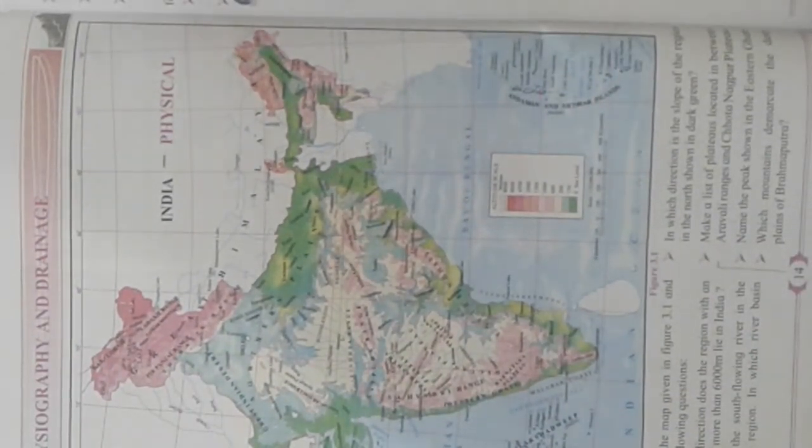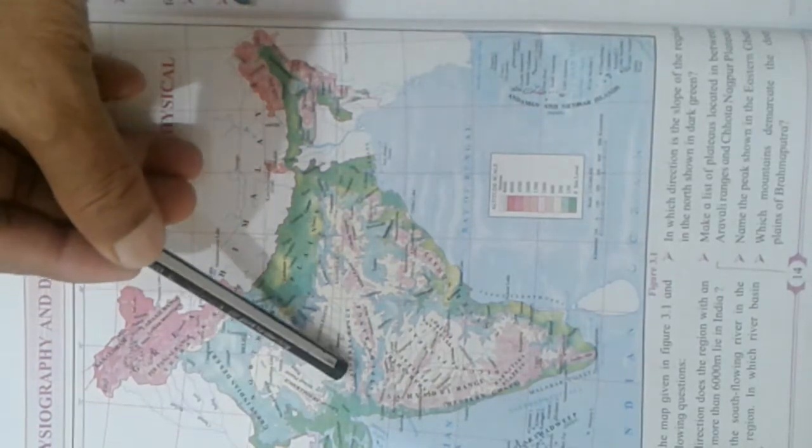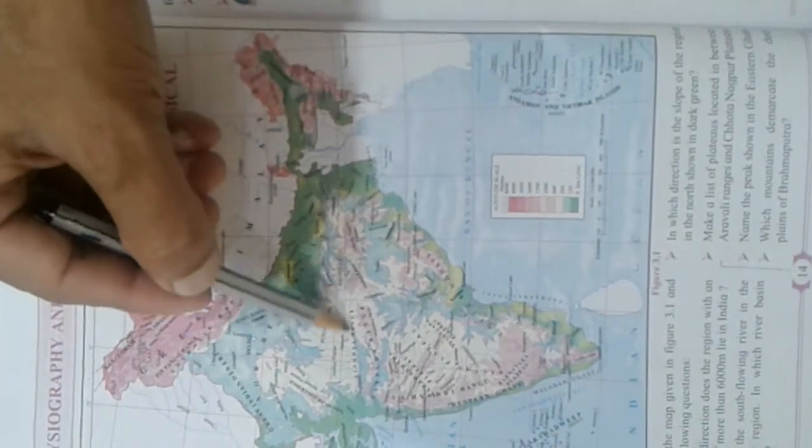Okay. The next question: the Vindhyas act as a water divide between which two river basins? Now, where are the Vindhya ranges? The Vindhya ranges are here in the middle of the country. These are the Vindhya ranges. Now, this range divides India.